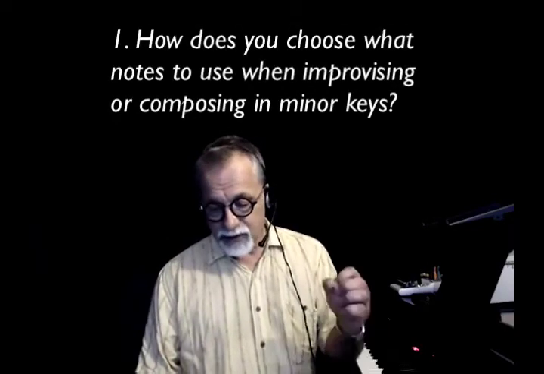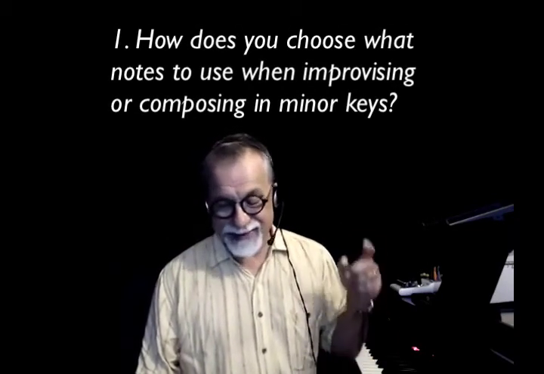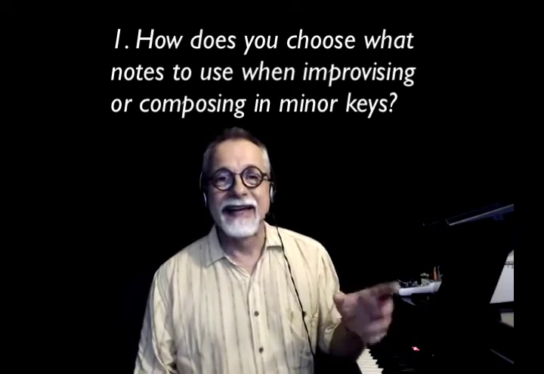How does one choose which notes to choose when improvising or composing in minor keys? The short answer is look at the chords. Okay, but that's not enough. Let's figure out what I mean by that. So we're going to look at the chords and think that through.